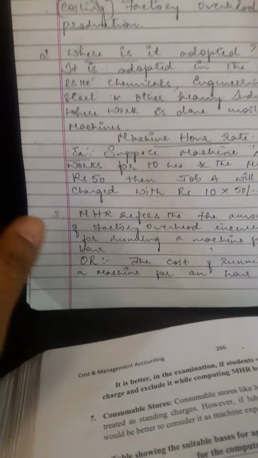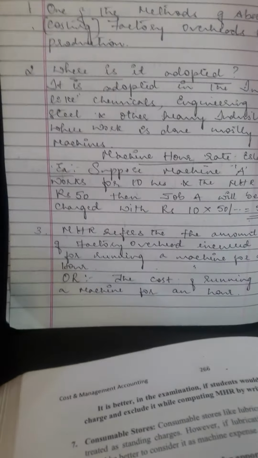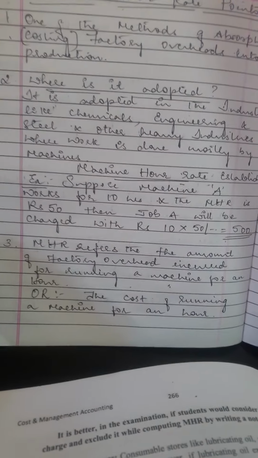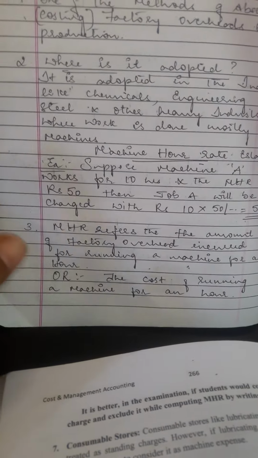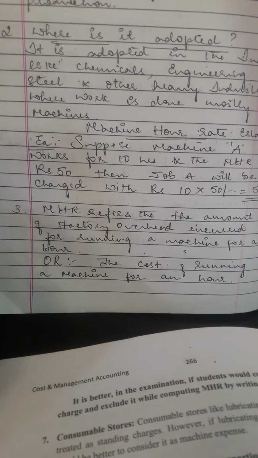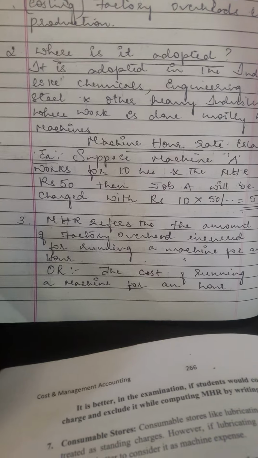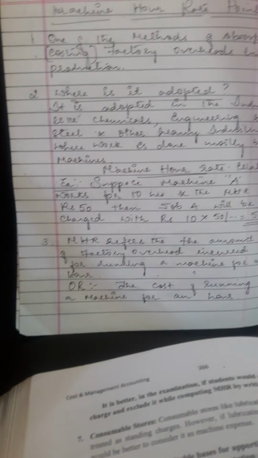Machine per hour, we have to calculate. Now I have given you the example. Suppose machine A works for 10 hours and the rate is rupees 50. Then job A, to do a particular job, will be charged 10 hours into rupees 50. So the machine hour rate will be rupees 500. This is how we have to calculate.